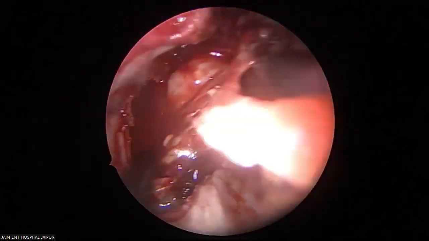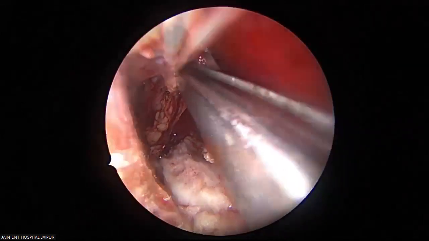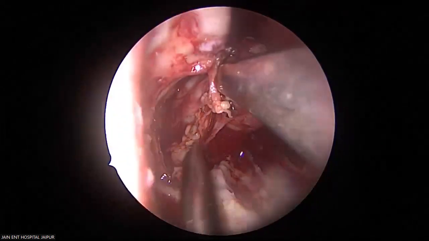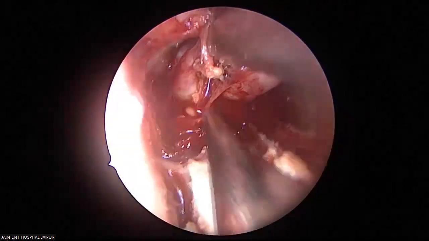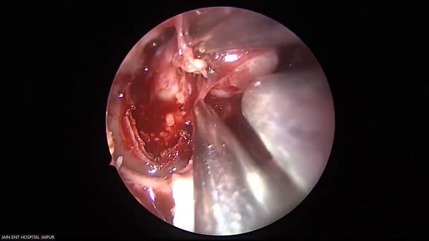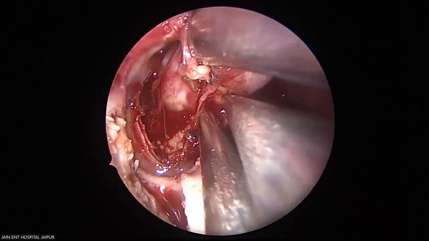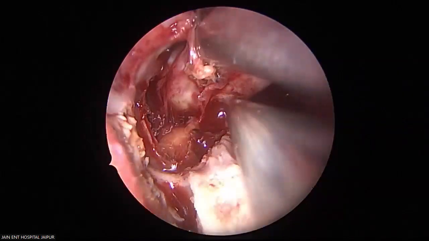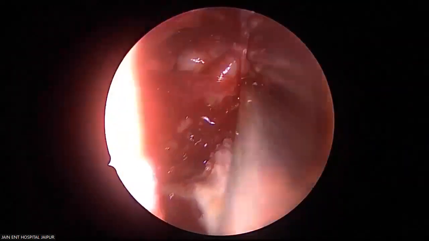Tumor has been pulled and held medially. See how the adhesion is being taken. Just beautiful. Coblator.